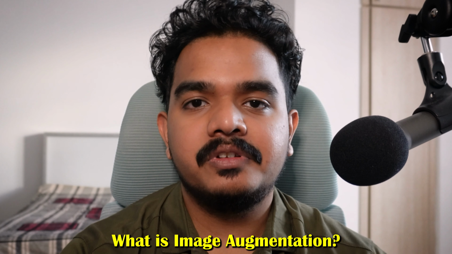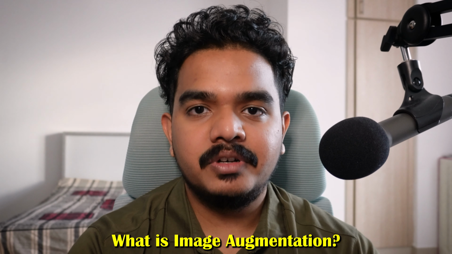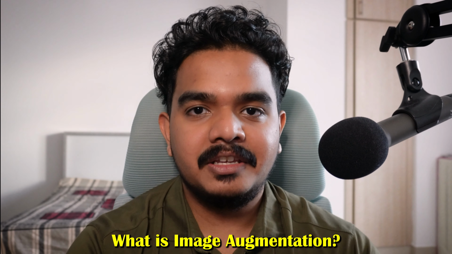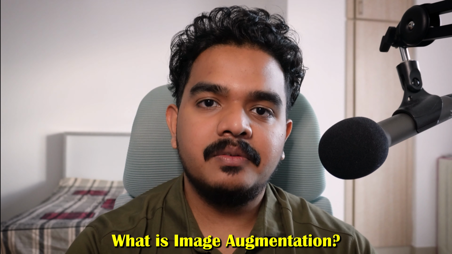Well, how do you handle this when you train your image model? This can be achieved through image augmentation. Image augmentation is a process of manually tweaking your input data by adding noise, distortions, blurriness, maybe rotating your inputs to basically mimic the real world scenario.